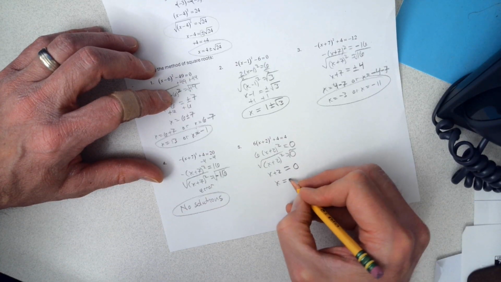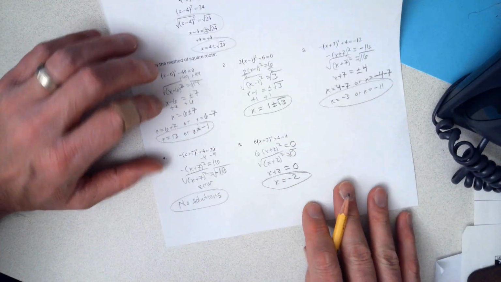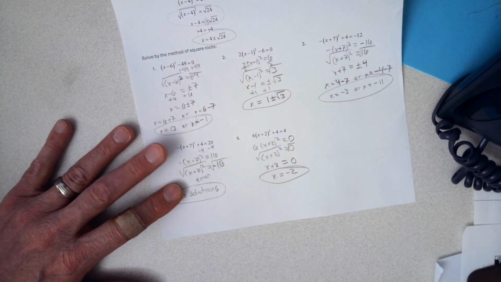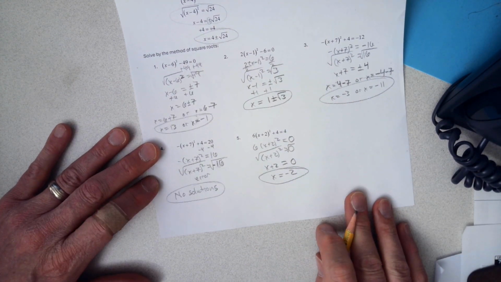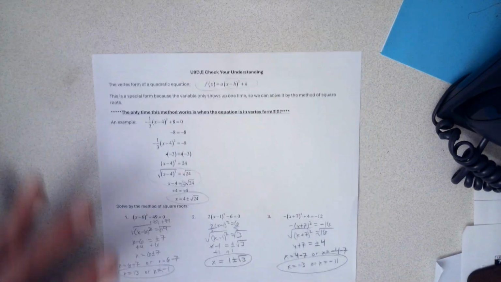Subtracting 2 from both sides, I get that x is negative 2, and there is only one answer, which tells me my discriminant would have been 0 if I had worked that all out that way. And there would have only been one answer. All right. So that's that new stuff.